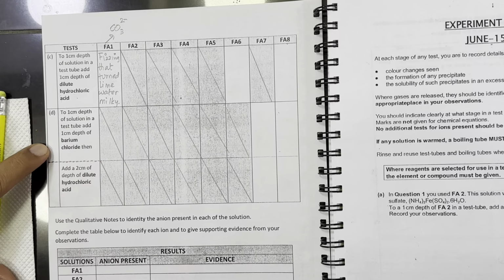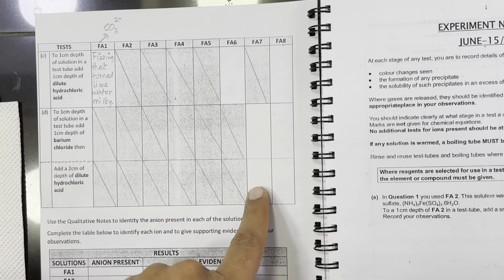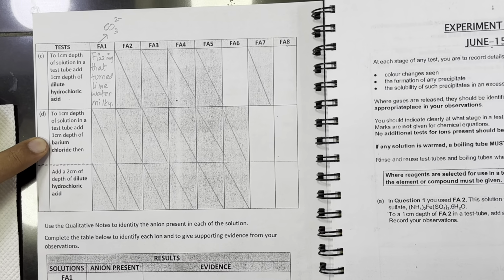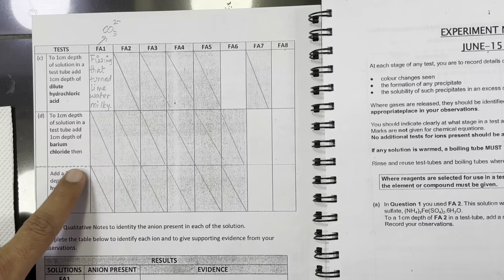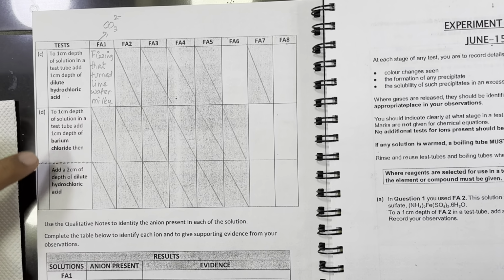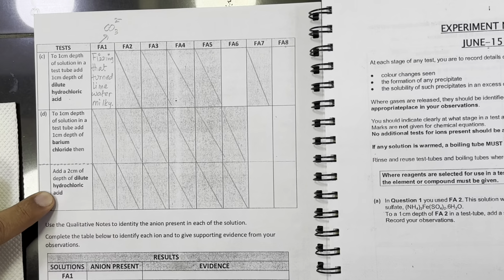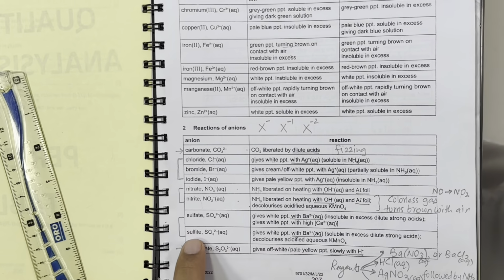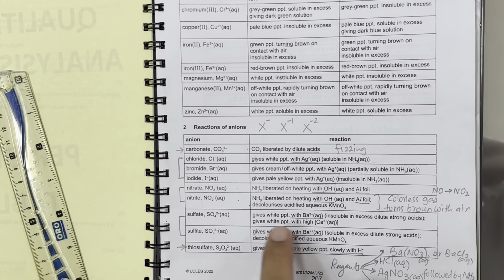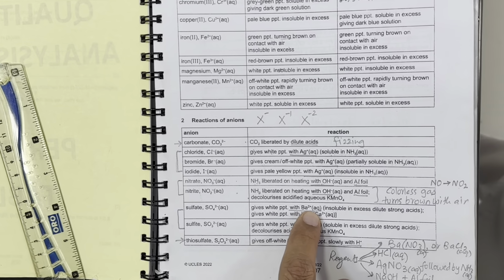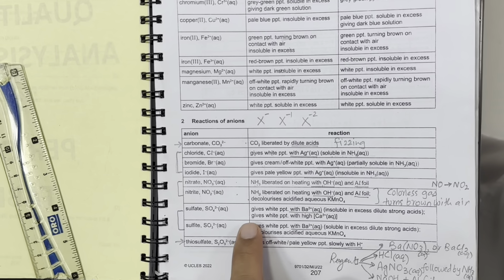Now we are going to test our Fa7 and Fa8 with barium chloride solution, and there is a dotted line which shows that in the same tube we will further add acid. Now have a look at this test in the table. This is for sulfate and sulfite: both give white precipitates with barium 2+ solution, which could be barium chloride or barium nitrate.